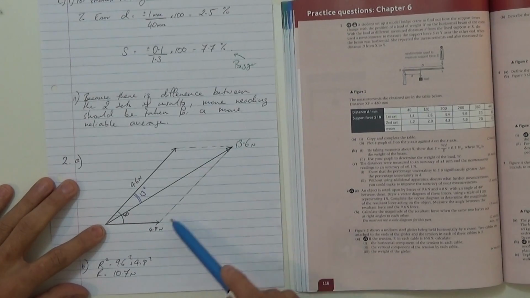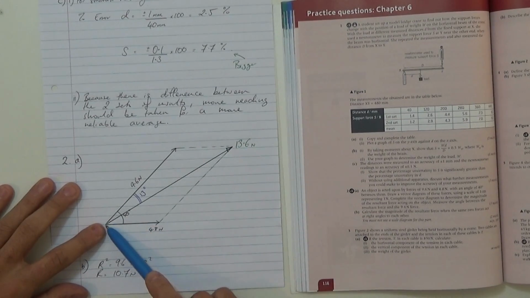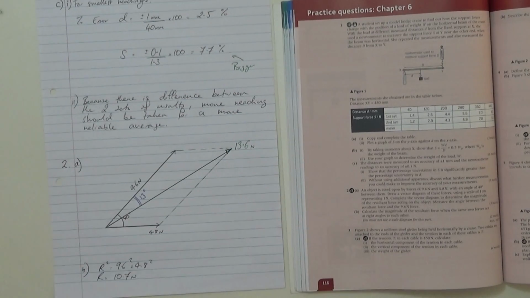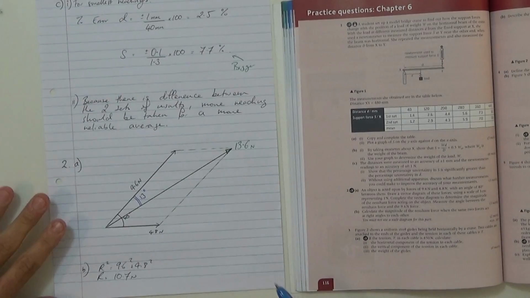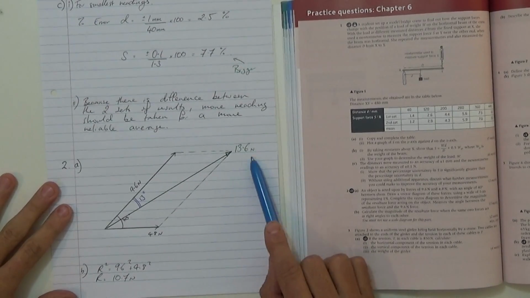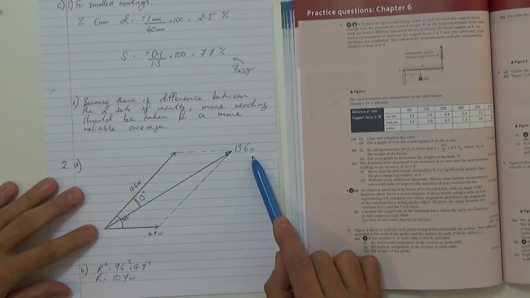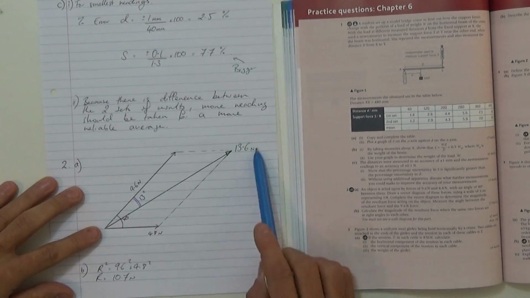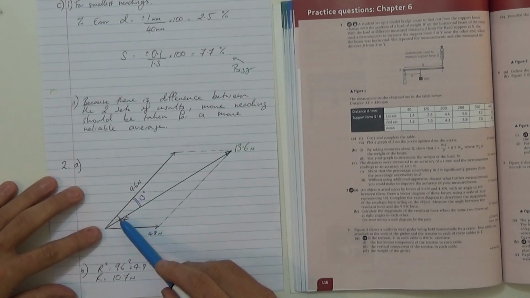Okay, and then you can do the parallelogram or whatever you want to do, but basically you then draw the resultant force in there and measure it off. Now I got 13.6. That's pretty much right, but again, like I say, I didn't have a proper ruler. I've just got a scruffy old thing because I'm at home, so it might not be very good. So somewhere around 13.6 is what you want to find.